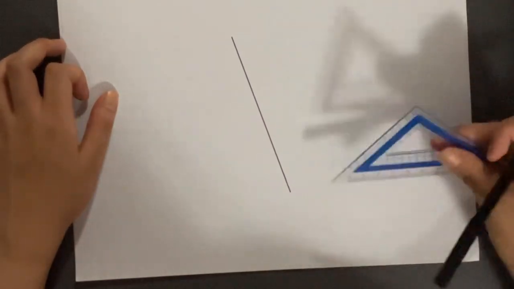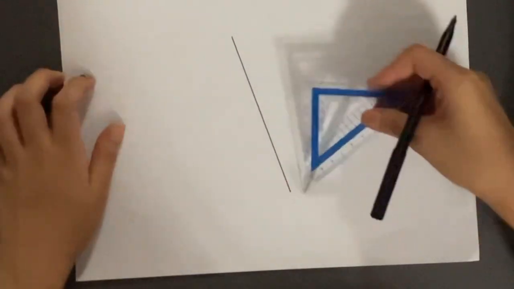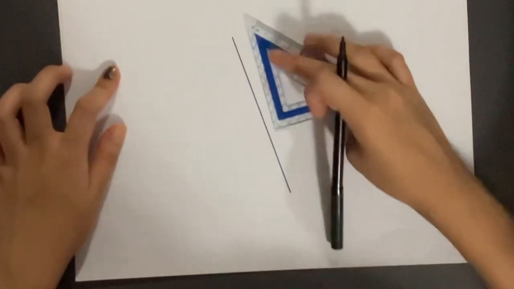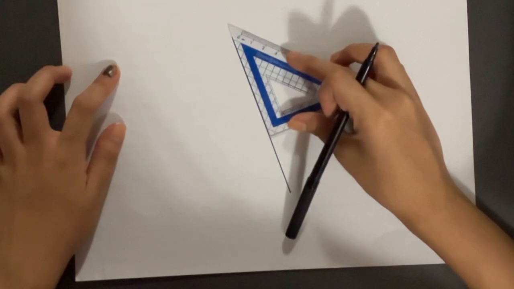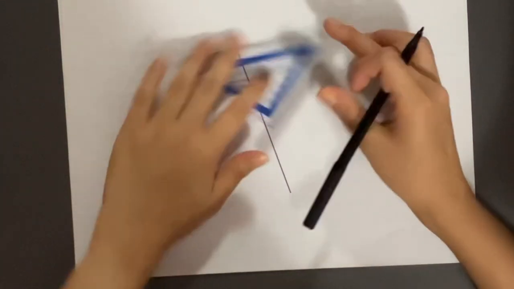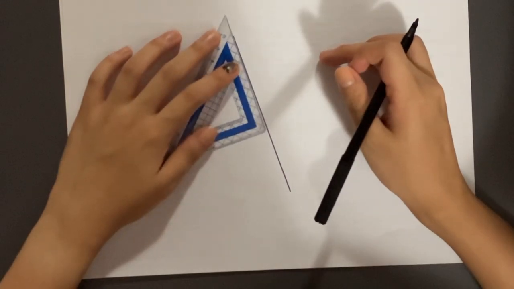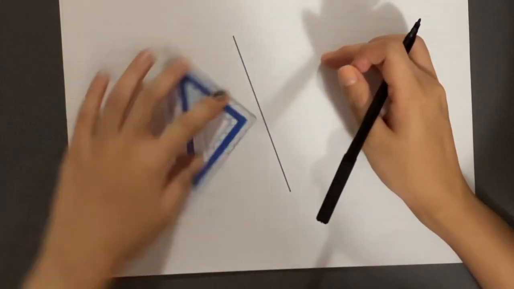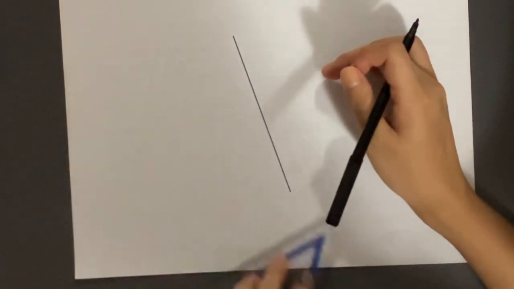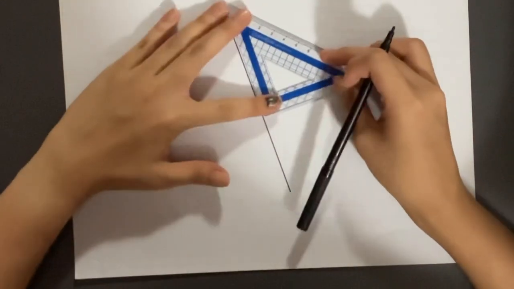So what I do in my set square, I place one of these two sides along the line here. So I can either do it like that or like that. So it doesn't matter, either side is fine. I can even do it like that. So this is also fine. This is also fine. It doesn't matter. Okay, so for now, I want to do it like that.